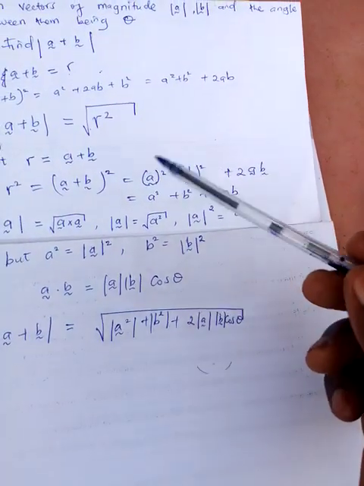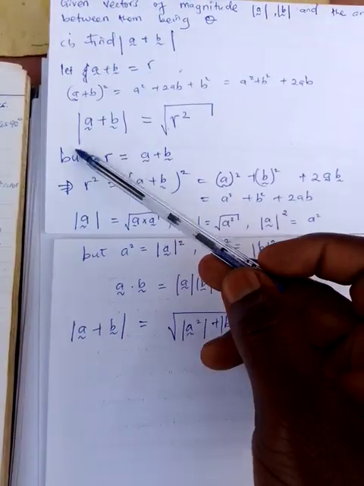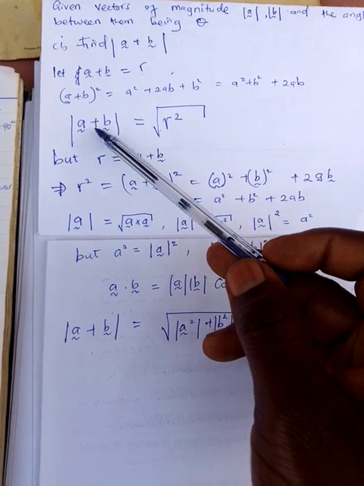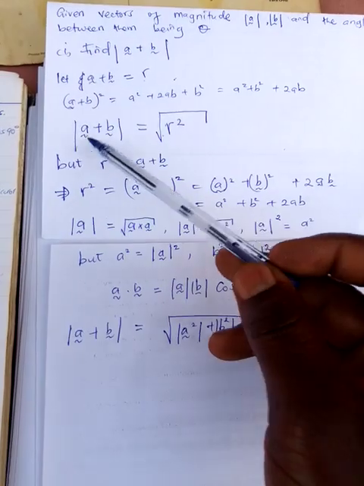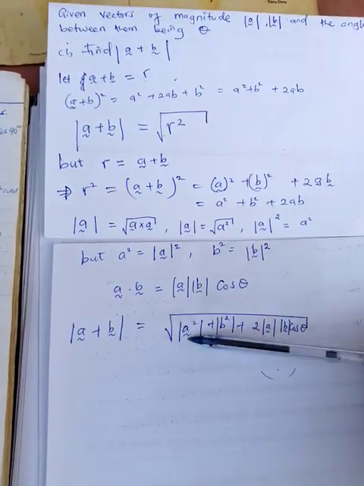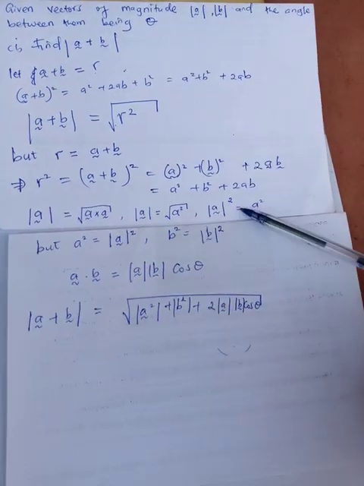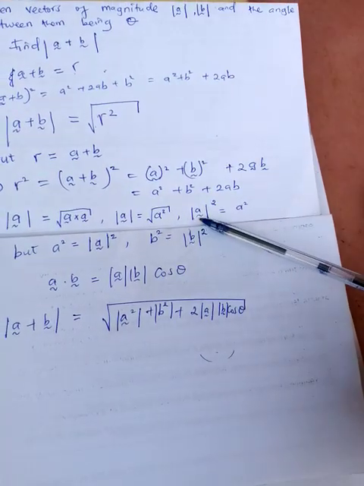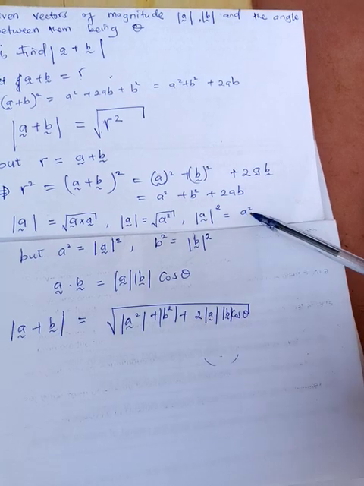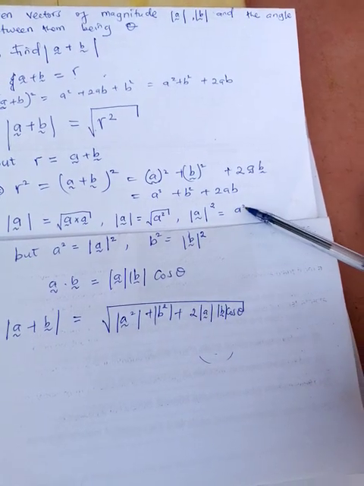Therefore, the a plus b magnitude is the same as the square root of r squared. But you know that the magnitude of this one is equal to a squared.